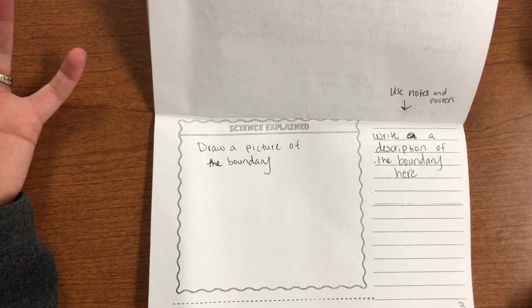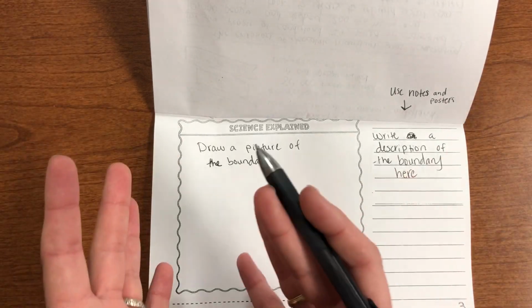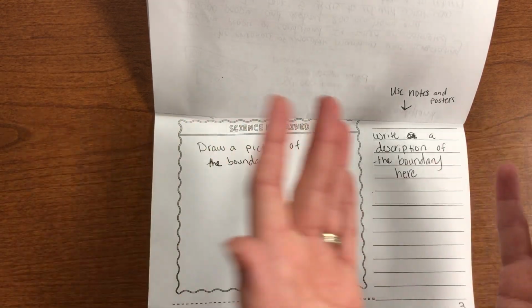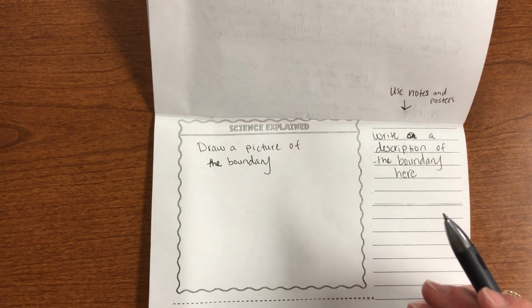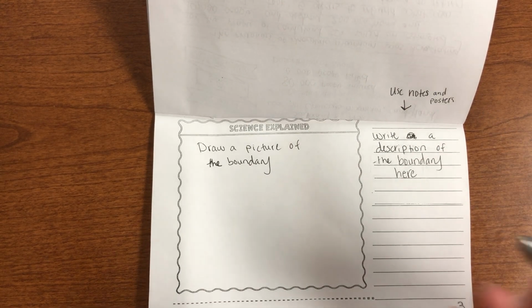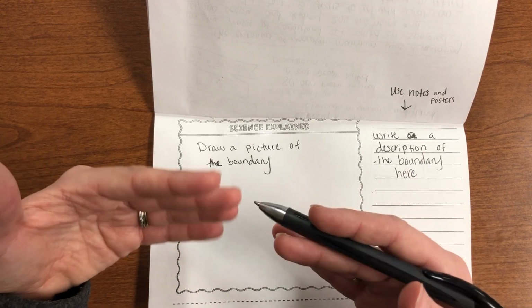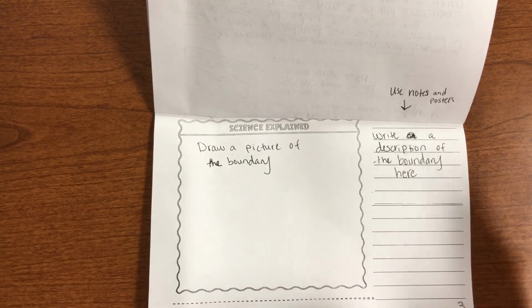If you do an earthquake, you're going to be drawing a transform boundary here, and then in words explaining what happens at a transform boundary. And then if you're doing a volcano, you're going to be drawing a subduction zone at a convergent boundary and then explaining what happens at a subduction zone.